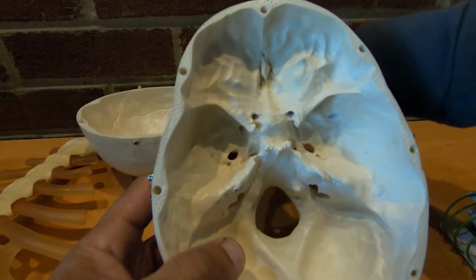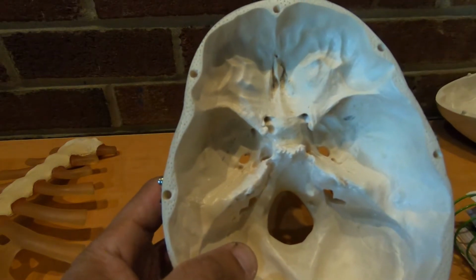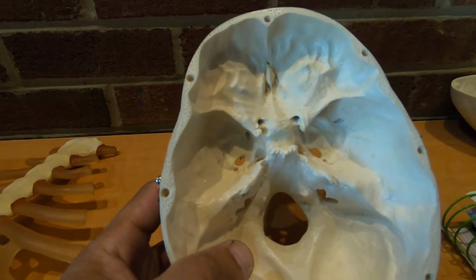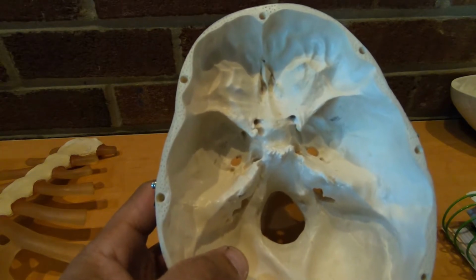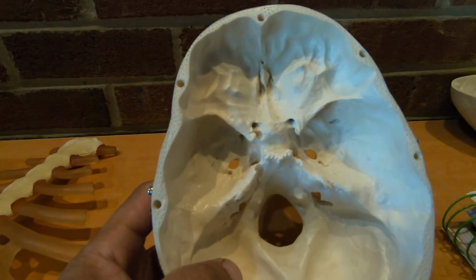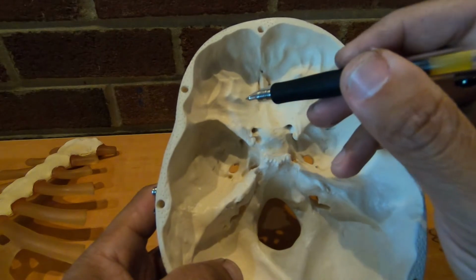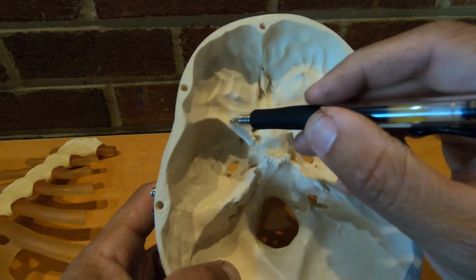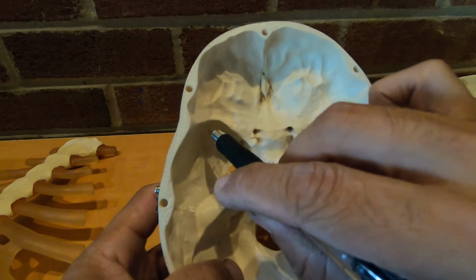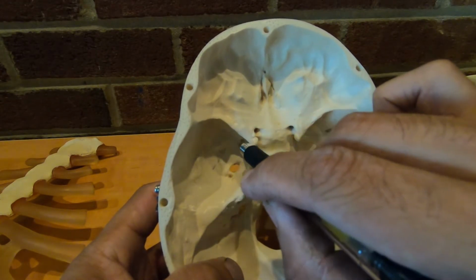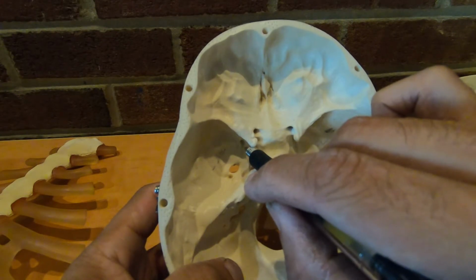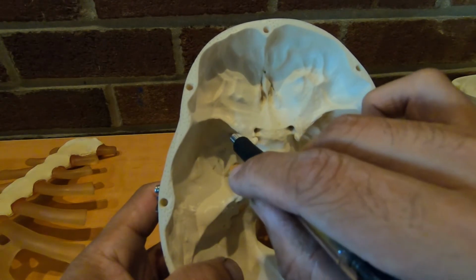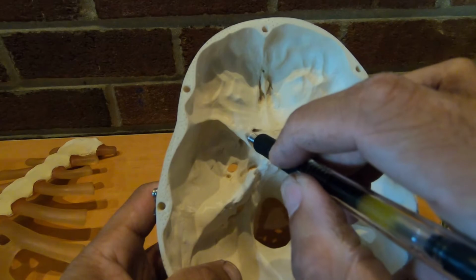So now on to the sphenoid bone. Now, in relation to the sphenoid, the first thing you want to look at, you want to be able to tell where the lesser and greater wings are. The lesser wing will be where my pen is on top over here, whereas the greater wing will be below that. That is referred to as the greater wing of the sphenoid, and on top of that you have the lesser wing of the sphenoid.